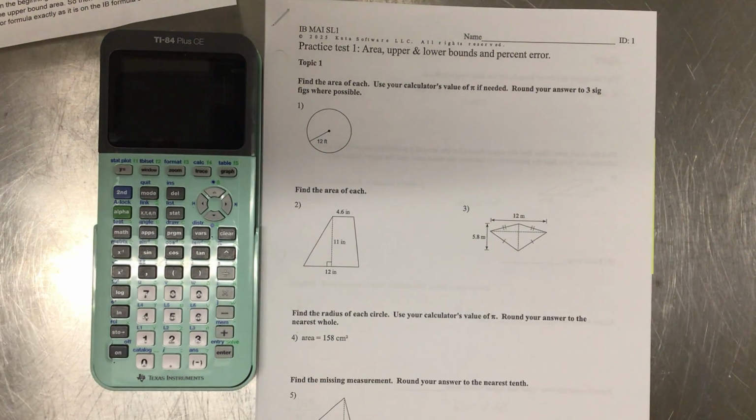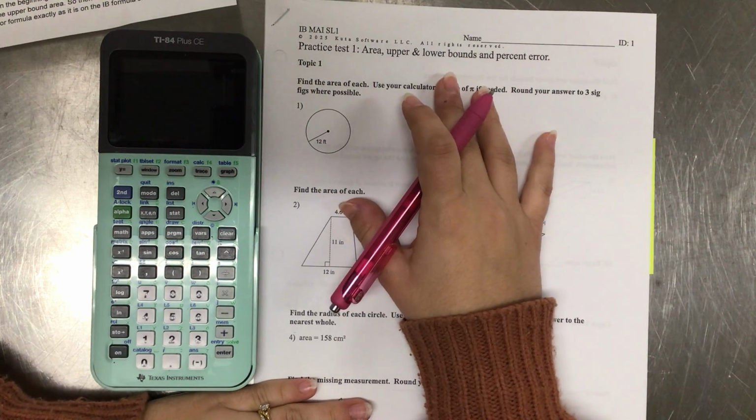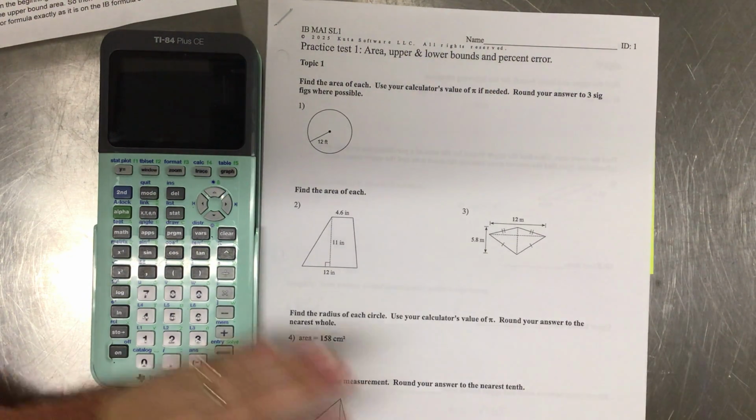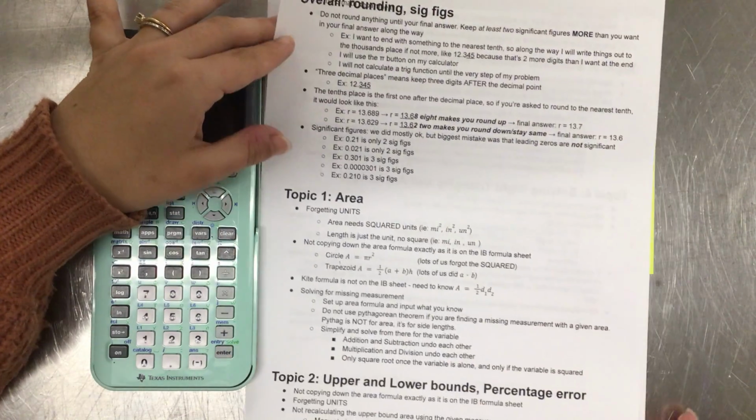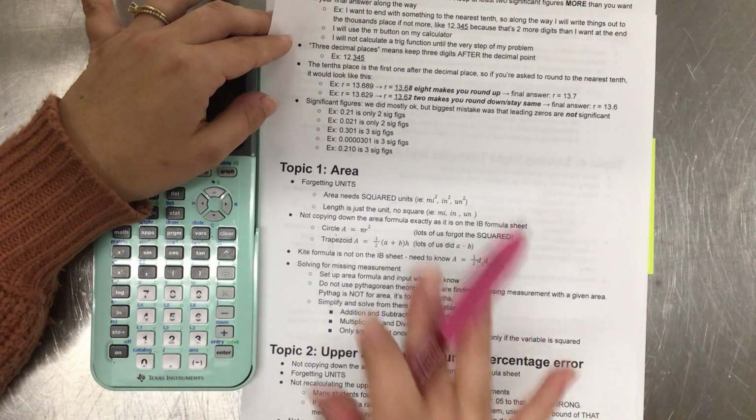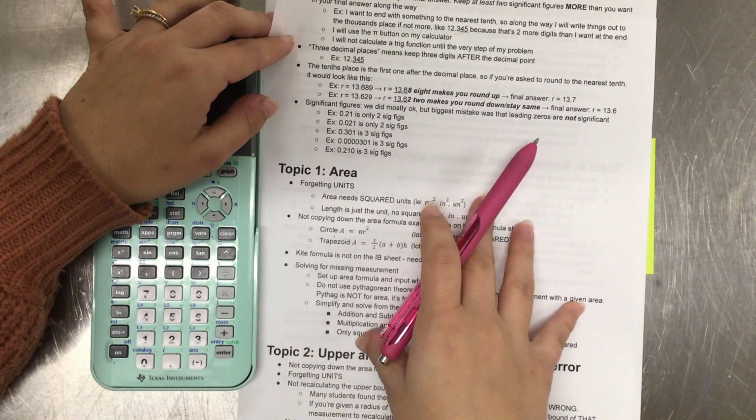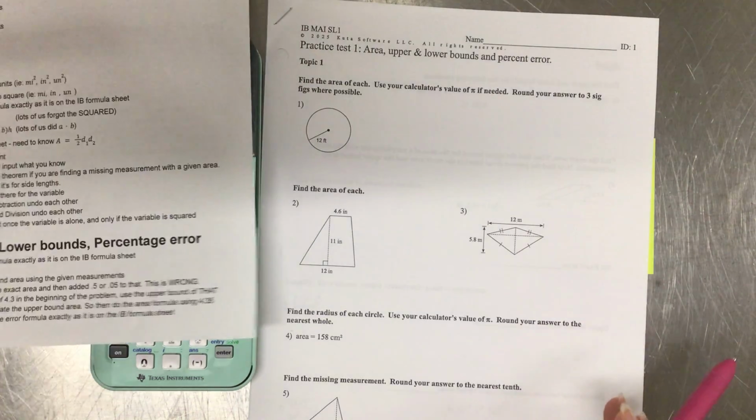I figured I would walk through the practice test that was given to you a few weeks ago when I had a sub. I have extra copies in class if you'd like to pick them up. Also, I'm going to be going through this little thing I'm calling our biggest mistakes, or our greatest mistakes. This is posted on Canvas under Module 1, so you can find that.